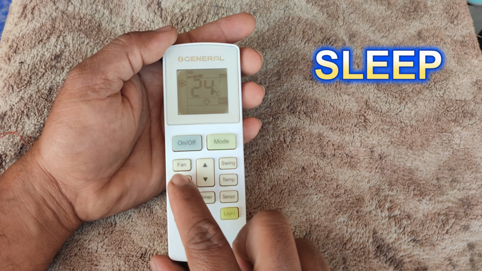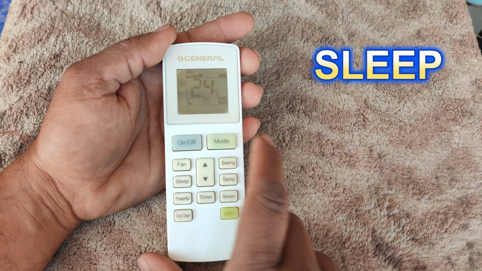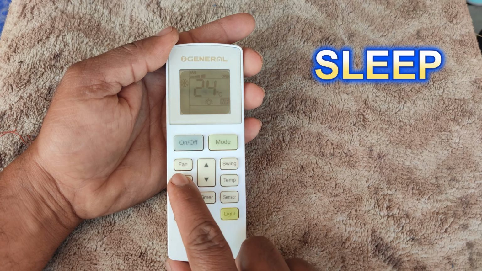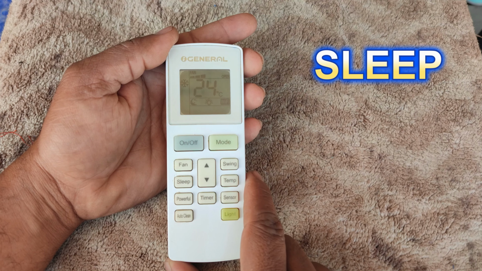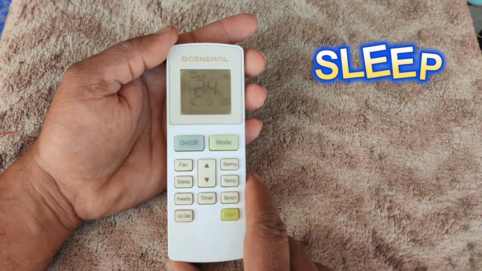After that the next button is sleep. By pressing the sleep button the AC becomes silent and the use of the sleep button is very good. For example, suppose you have kept the temperature of your AC at any level, then every 2 hours the temperature will automatically increase by 1 degree and you will not have trouble sleeping due to excessive cold.